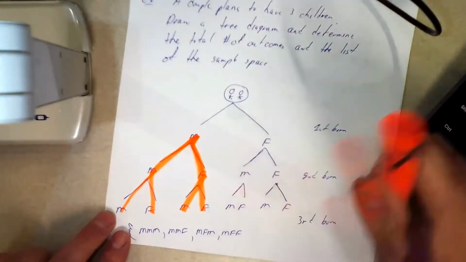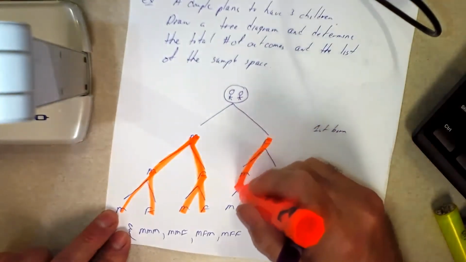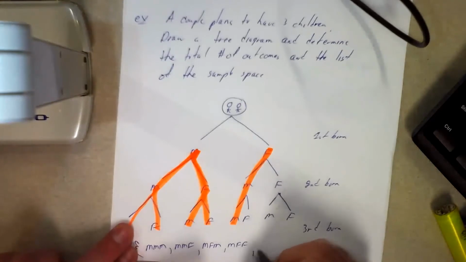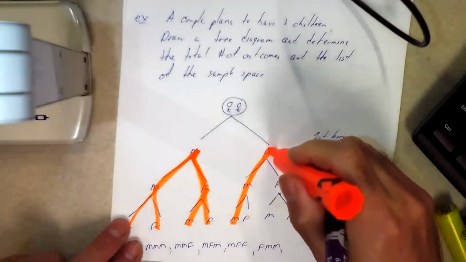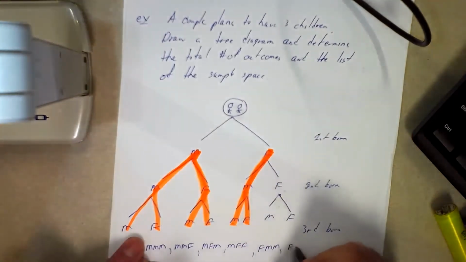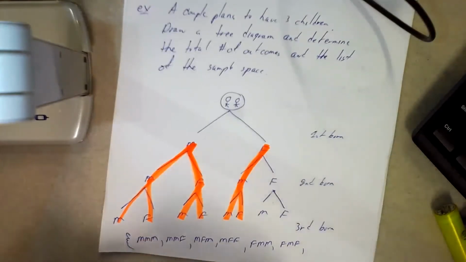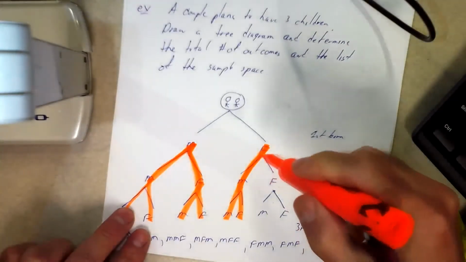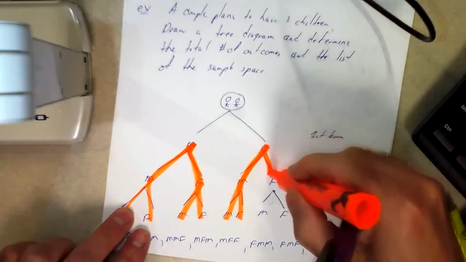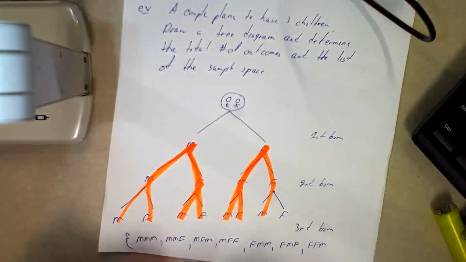Now, starting with the firstborn being female, you can have female, then male, then male. You can have female, male, female. Or you can have female, female, male.